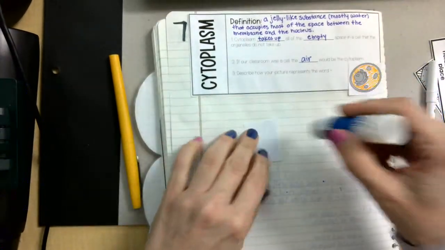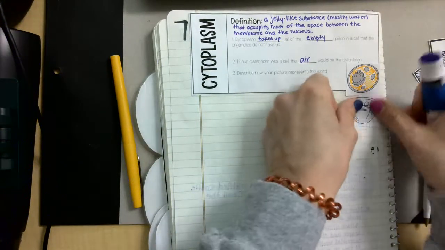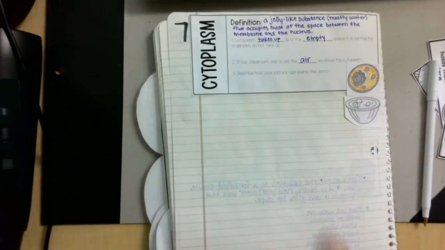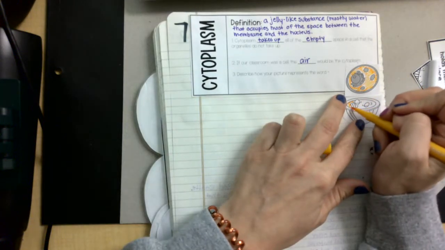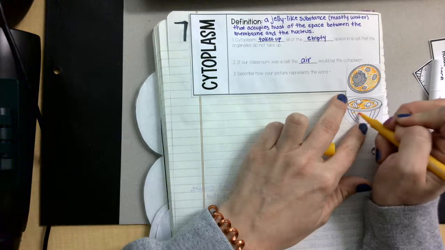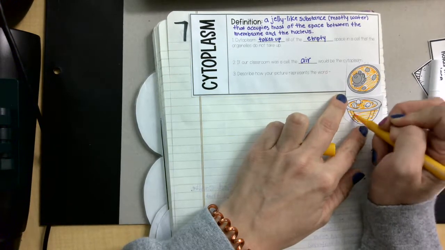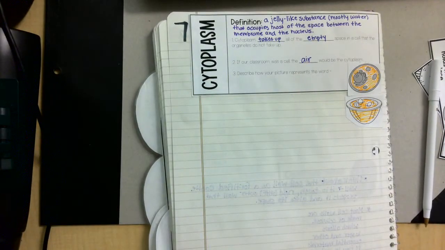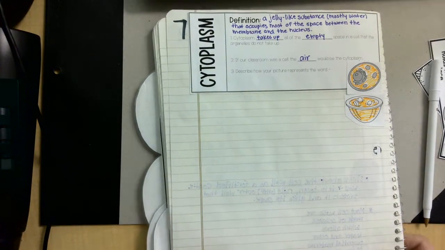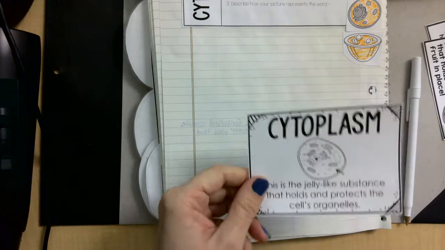Or we've got our jello fruit cup. So the cytoplasm would be all the jello. So not the fruit pieces, just the jello around it. Not the pieces of fruit. Okay, then down at the bottom, we're going to need this die.